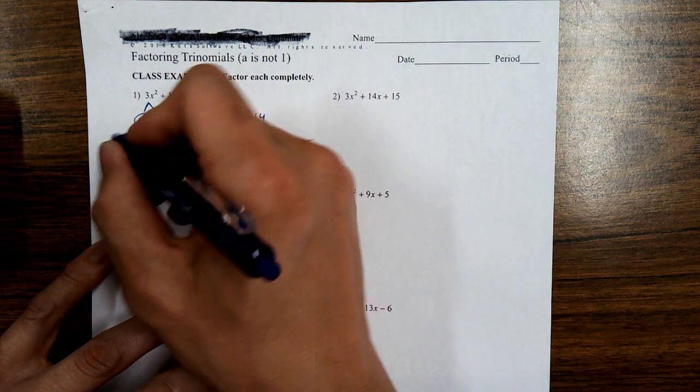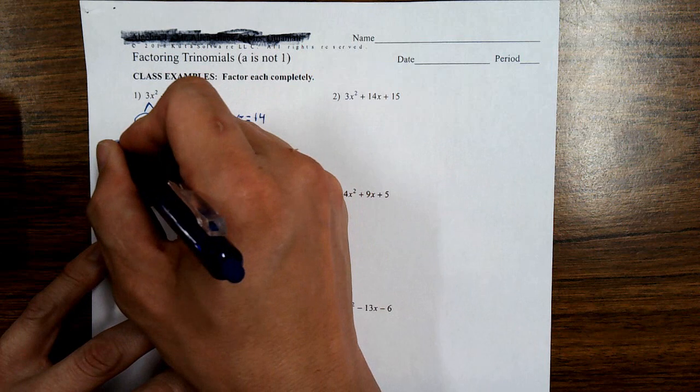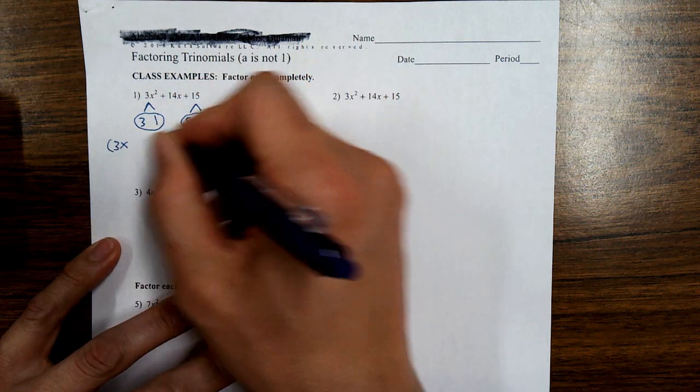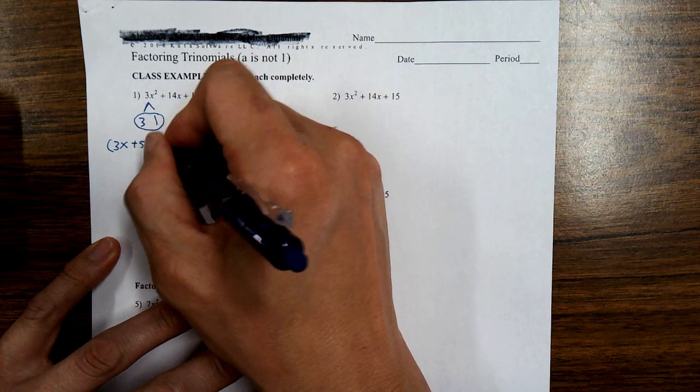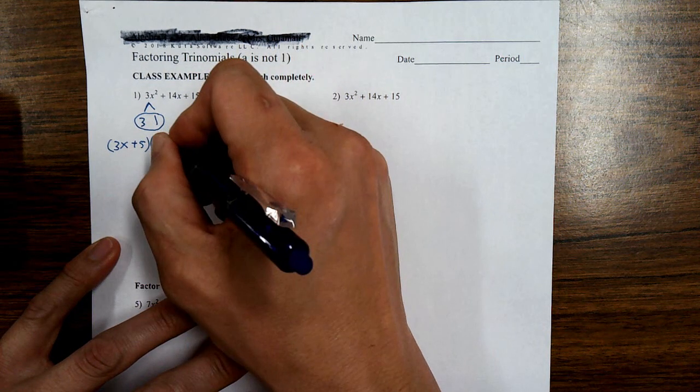You write your answer as 3x plus 5, and then x plus 3.